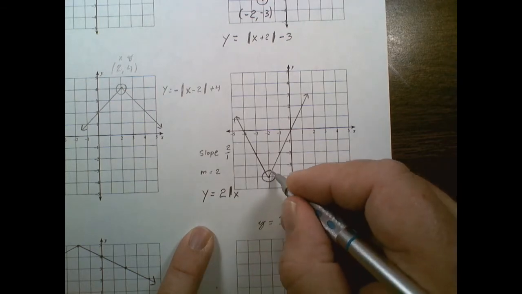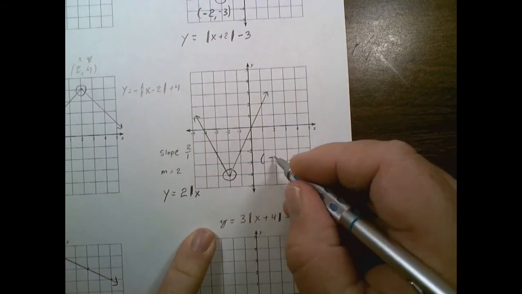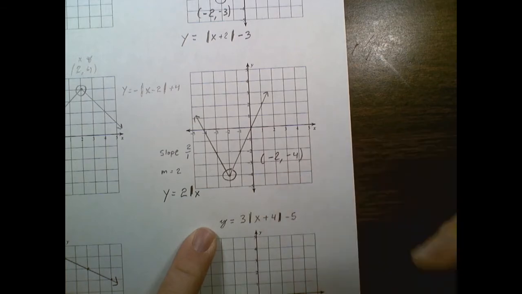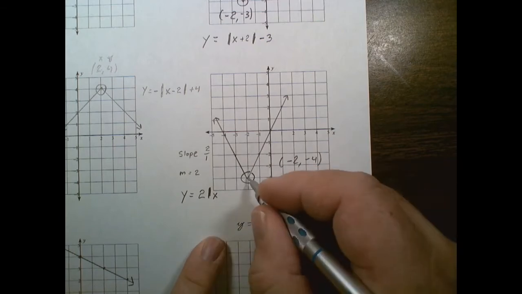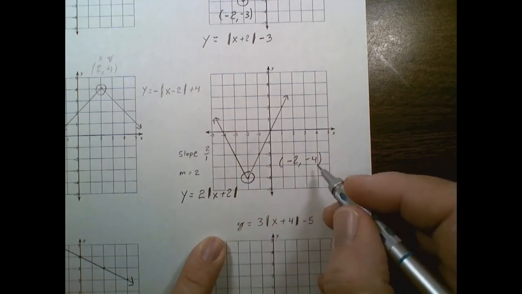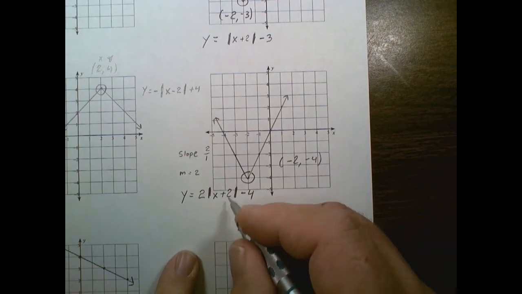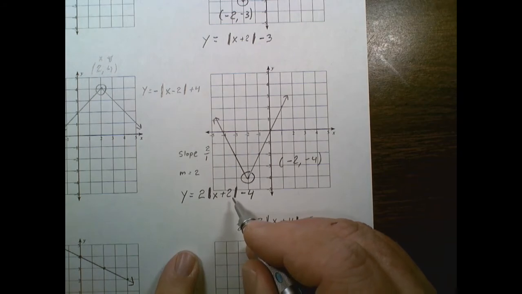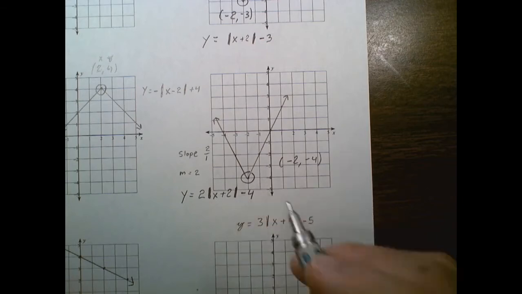Now what's that vertex? That vertex looks to me like it's -2, -4. Okay, so opposite x, so plus 2, close absolute values, and subtract 4. So that's what this equation would be. And you can check that if you want to by putting this into your graphing calculator. And you'll need to change your window to square, and it would match up just like this.